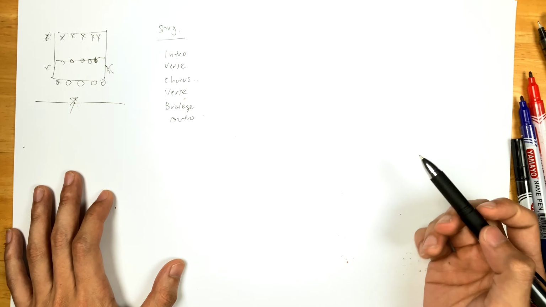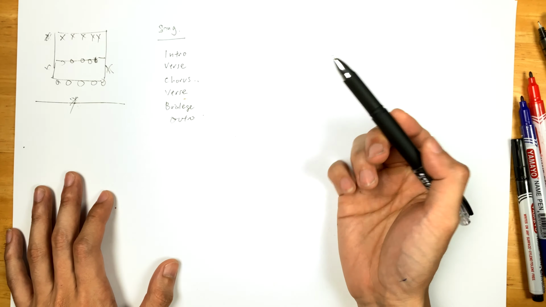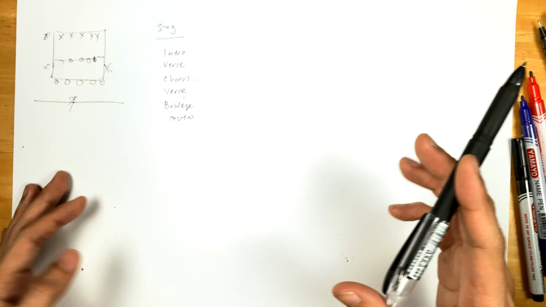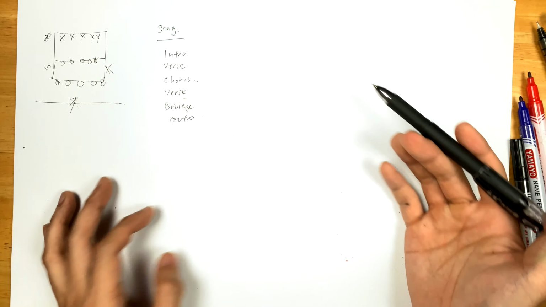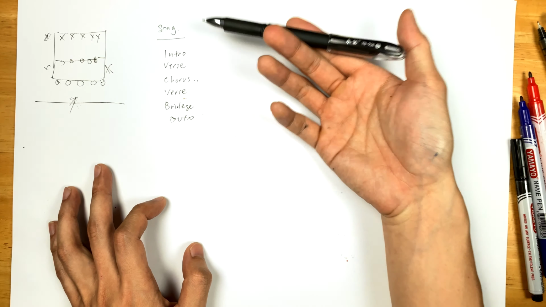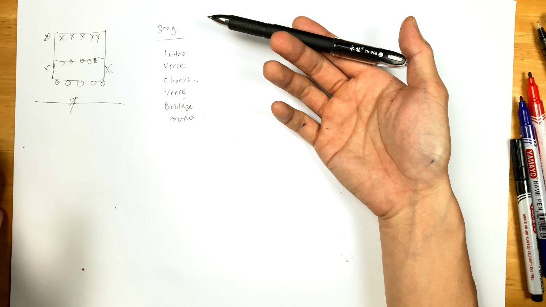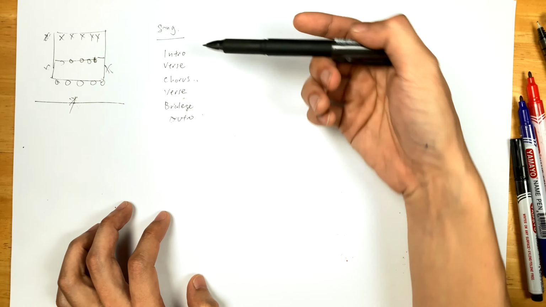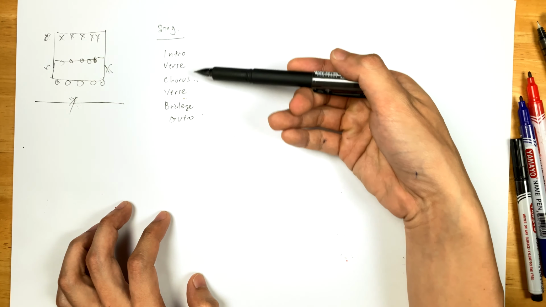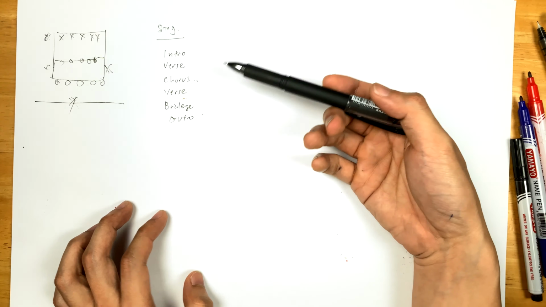I don't know, I'm just throwing stuff out here. It's probably not going to be exactly like this, but what I'm trying to say is that your song can't be that far off. It's still a song that lives within a few structures of a few different types of stuff.